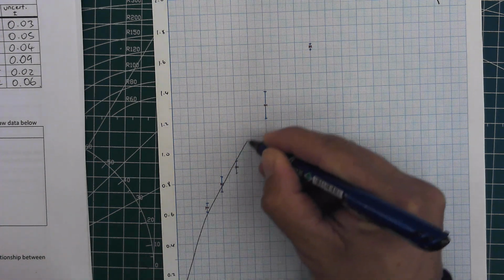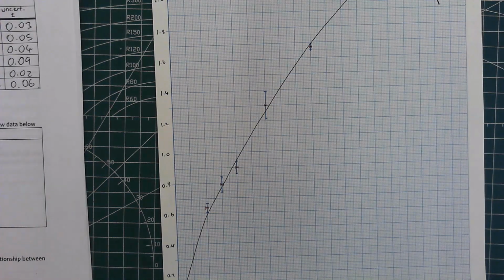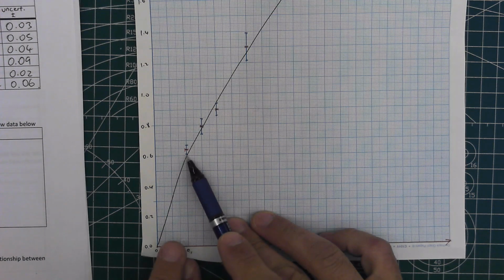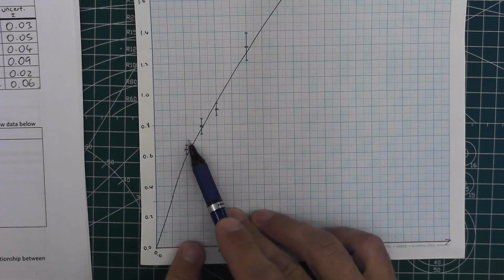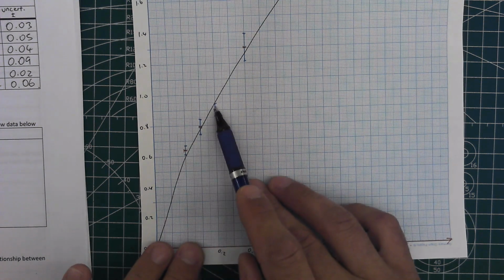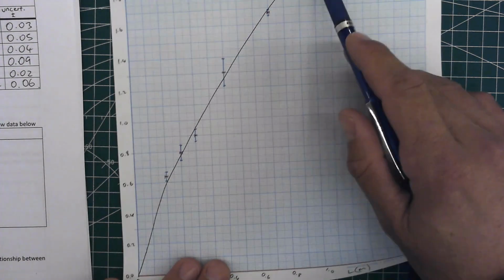You might want to do this with a pencil first off. So you can see here that my line of best fit passes through all of the error bars. You can kind of imagine the error bars as rectangles, and this one just passes through this bottom right corner of the rectangle, passes just through the top of this error bar here, and then quite well through the rest of the error bars.